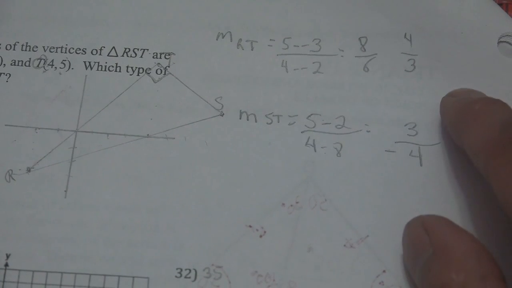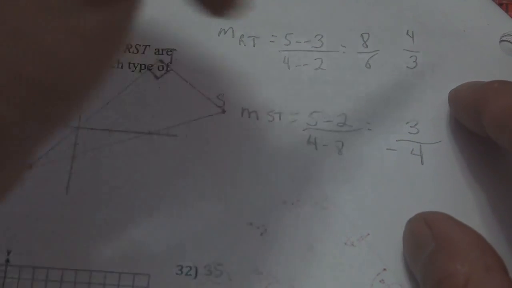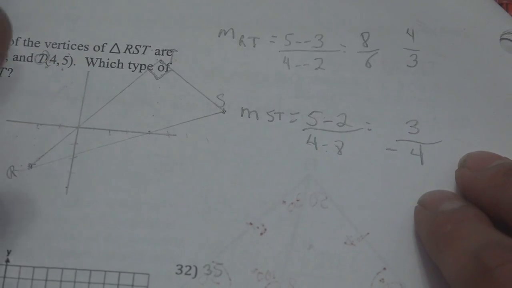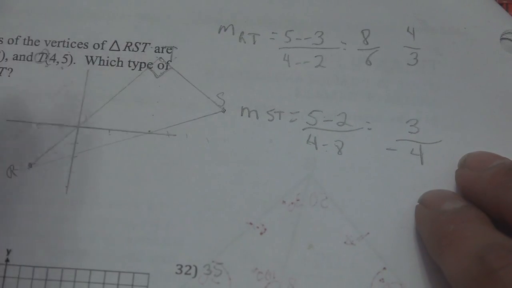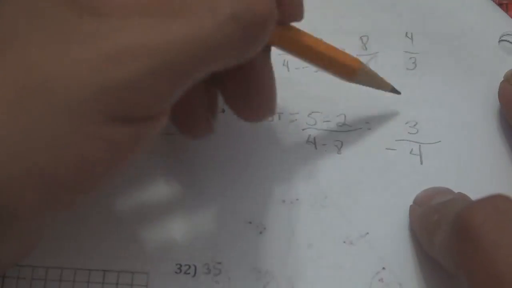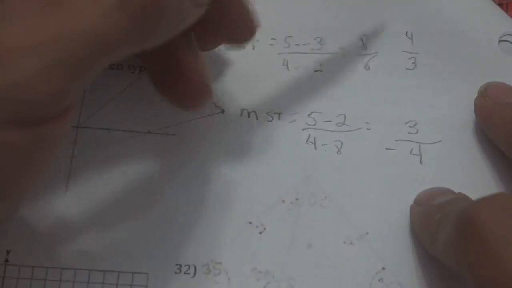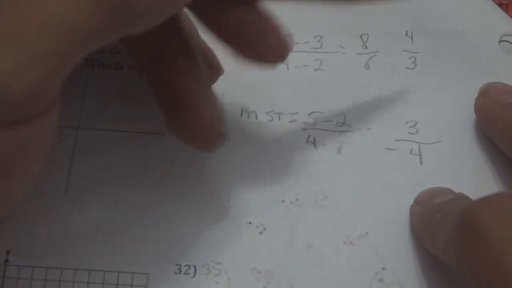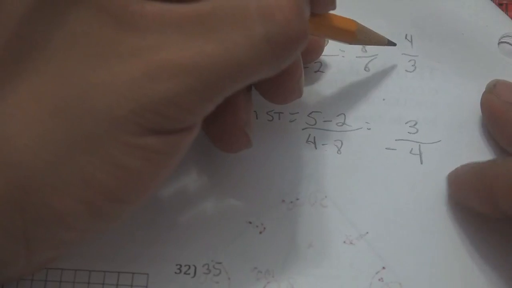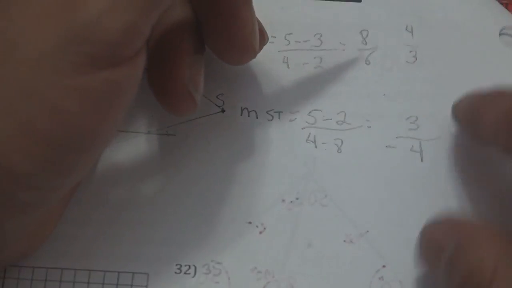Right away, I already know the answer. Remember in the previous problem when I explained the difference between parallel and perpendicular lines? The slope determines whether they are parallel or not. If they're parallel, they have the same slope. If they're perpendicular, the slopes will be flipped and the sign will be changed.